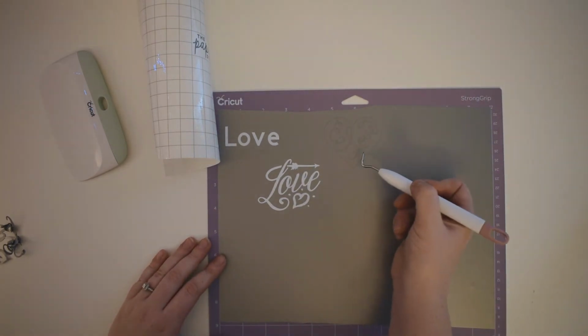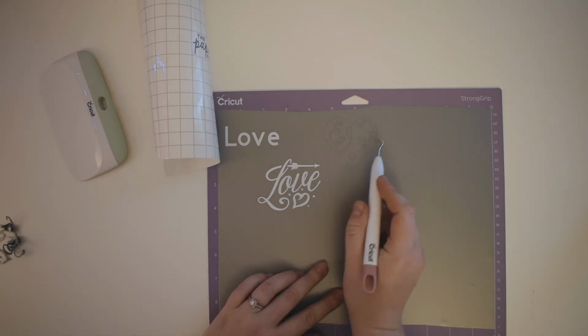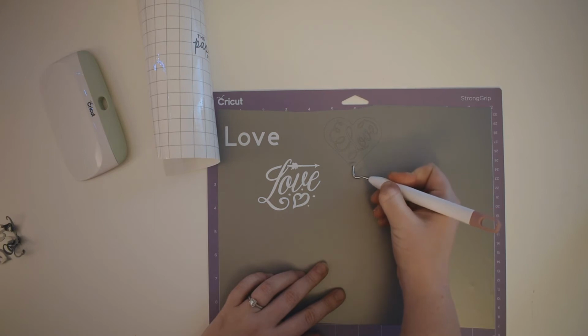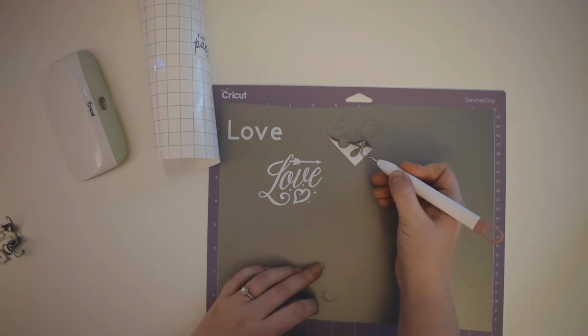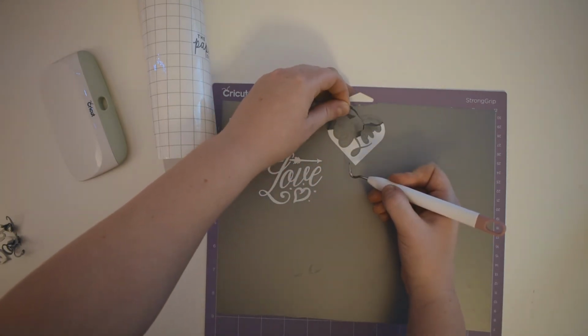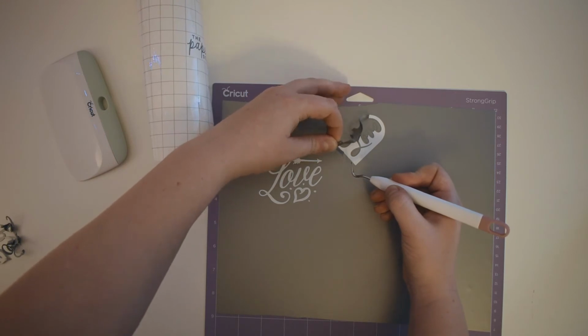Now on this one, I'm going to do it a little different. Instead of weeding out the letters, I'm going to weed out the shape. So I'm going to do the opposite of what I did on the other ones.